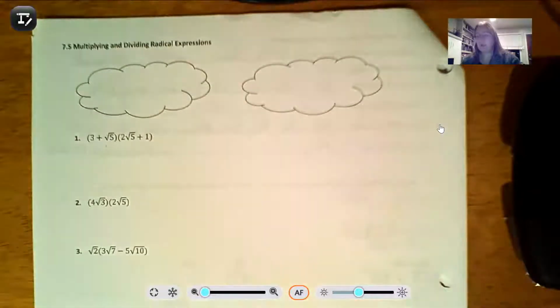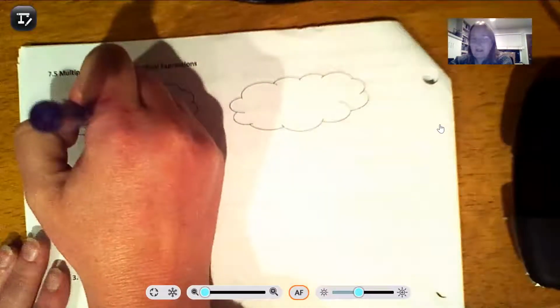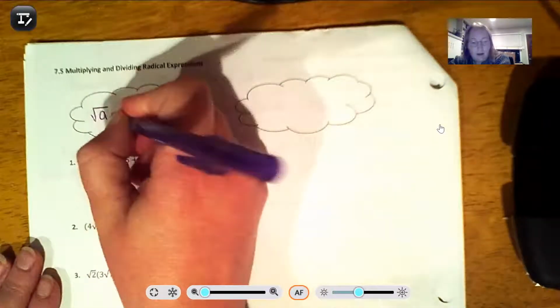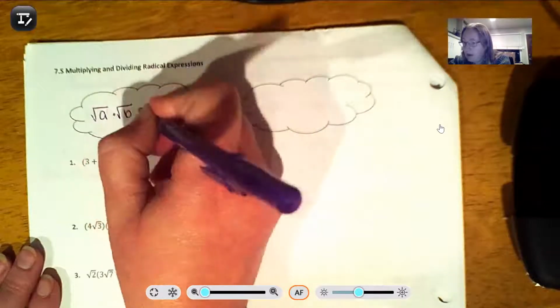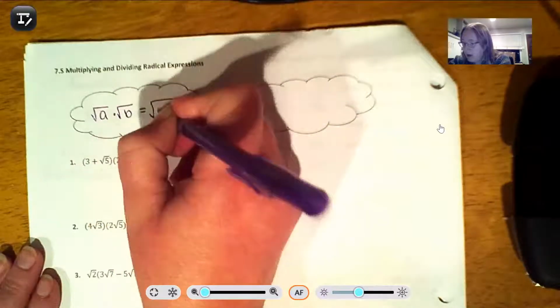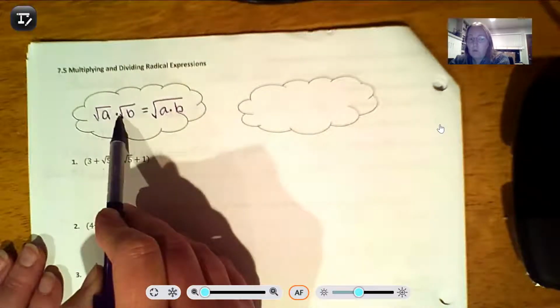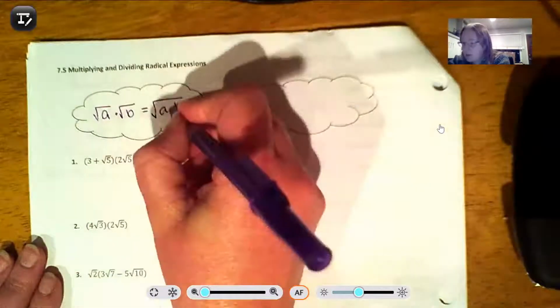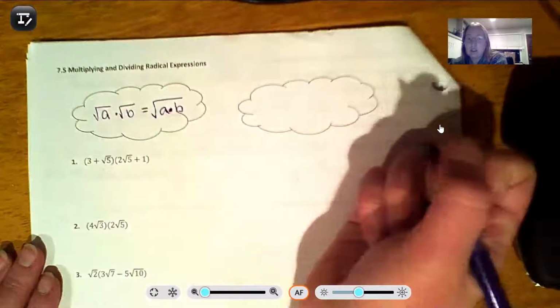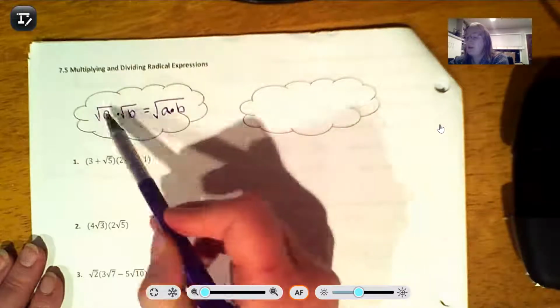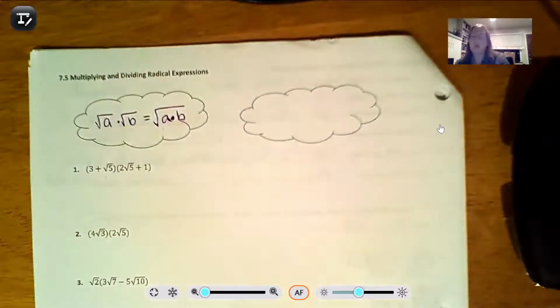So let's get started with a couple little reminders about radicals and how we might simplify them. The square root of a times the square root of b is the square root of a times b. This works when it's multiplication. It would not work if there was a plus or minus there, only if it's multiplication. Similarly, you can take the square root of a and square root of b if you're trying to separate it to maybe simplify a root.